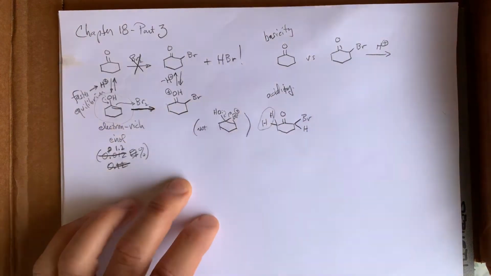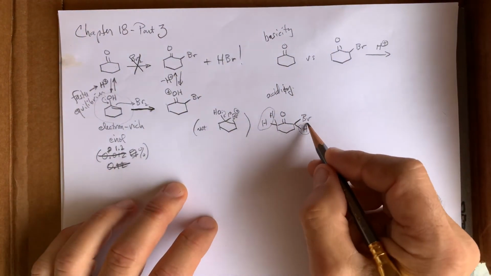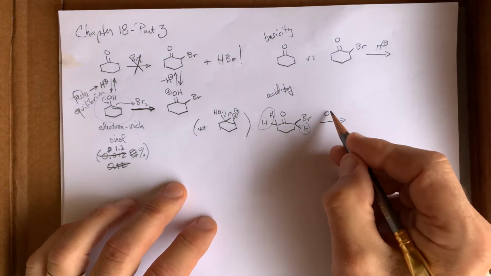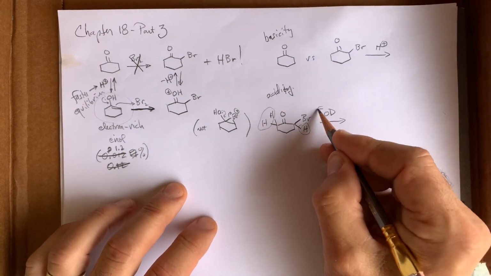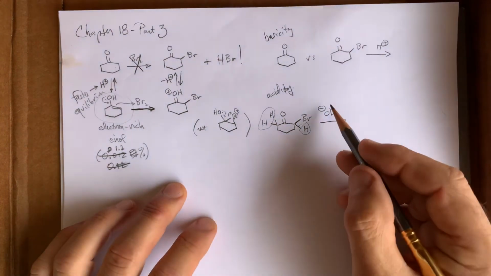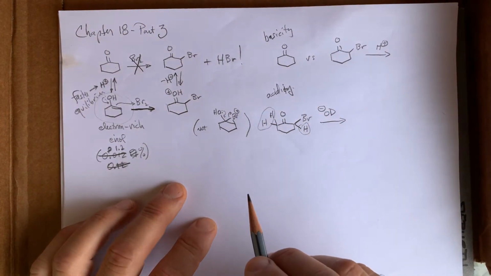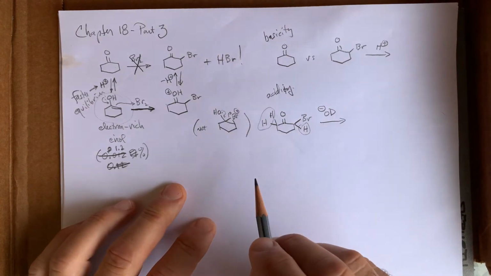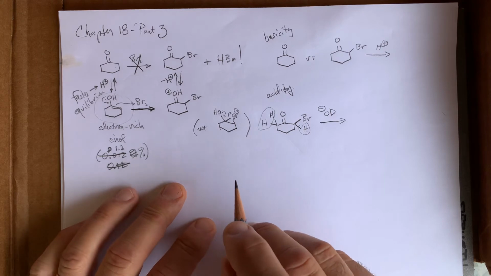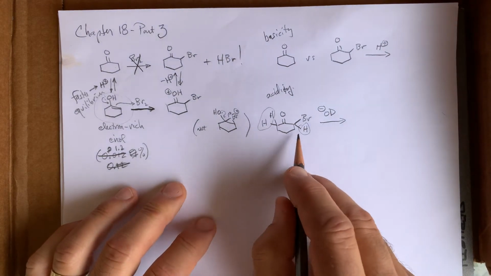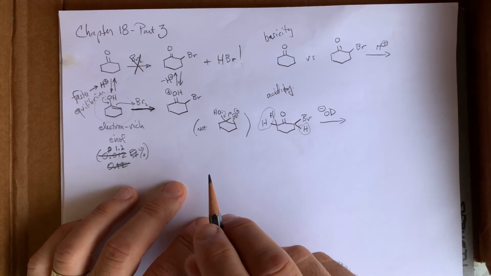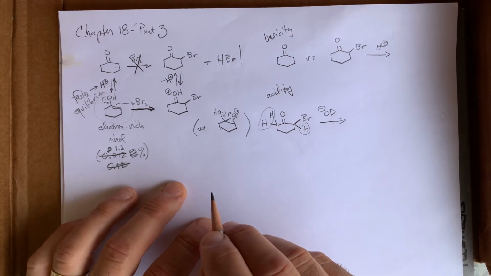You've got 2 protons on this side, and you've got 1 proton on this side. Which one exchanges faster? If you had 2-bromocyclohexanone and you treated it with OD minus, which one of these protons gets pulled off first, fastest, more easily?